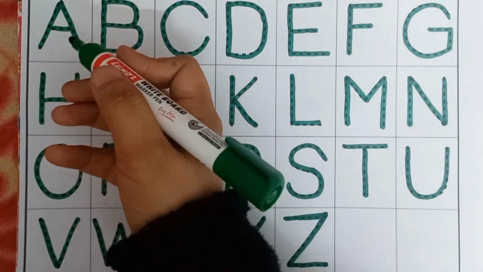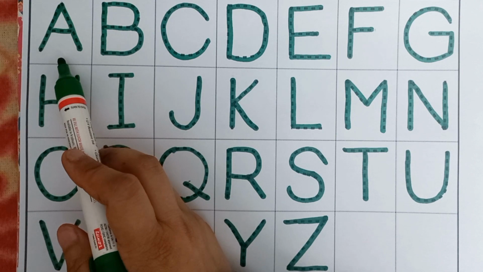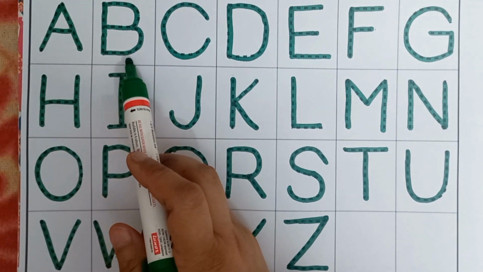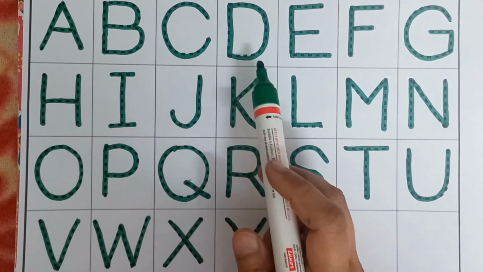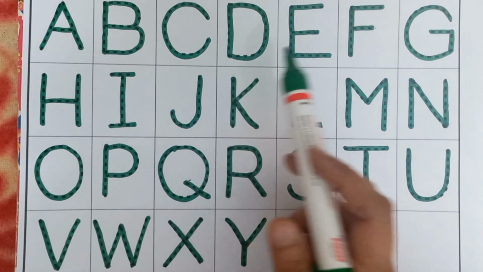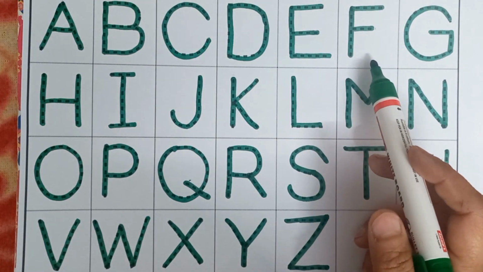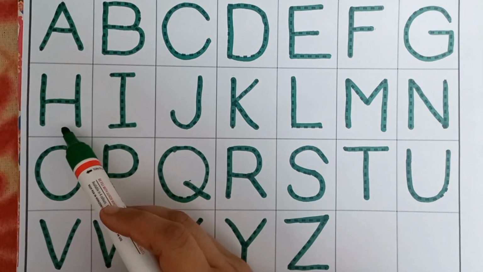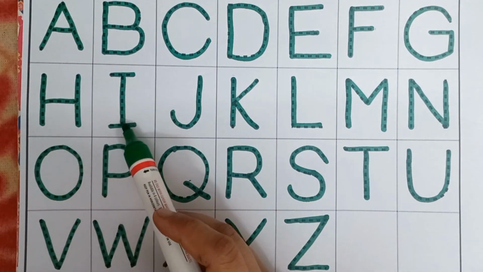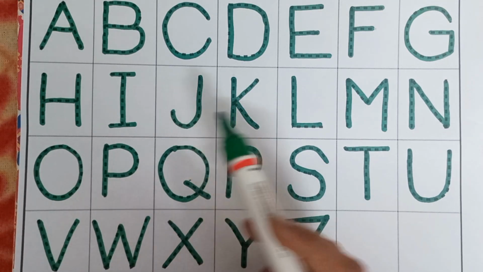तो ये है हमारे A to Z. A for apple. B for ball. C for cat. D for dog. E for elephant. F for fish. G for grapes. H for hen. I for ice cream. J for joker.